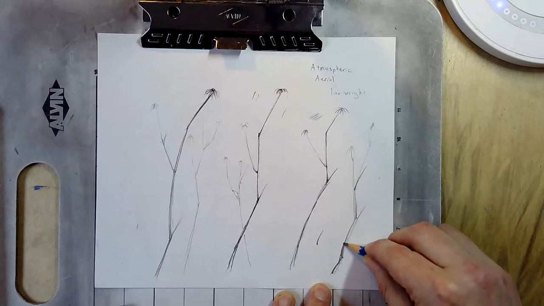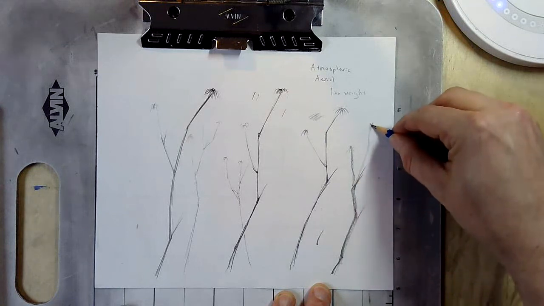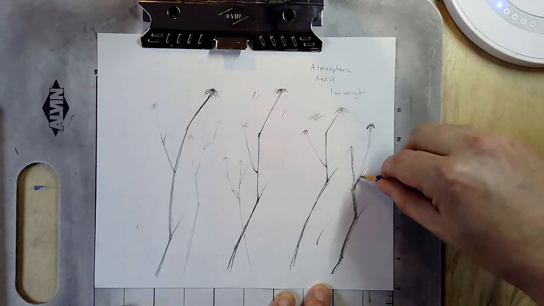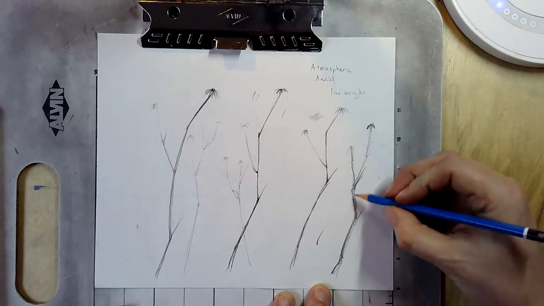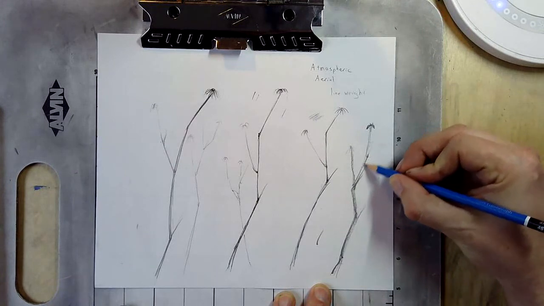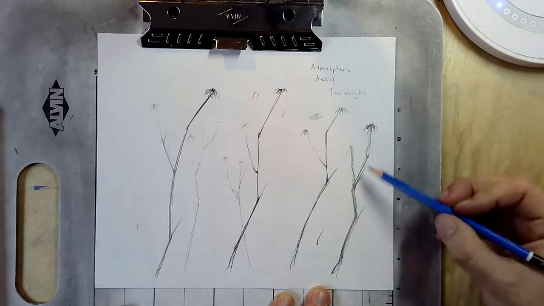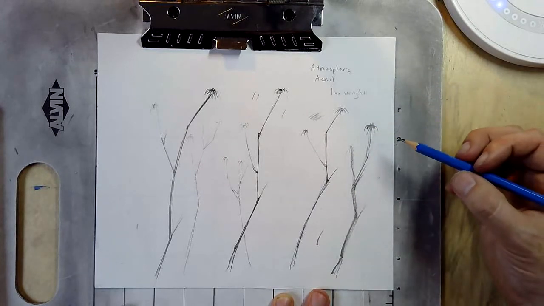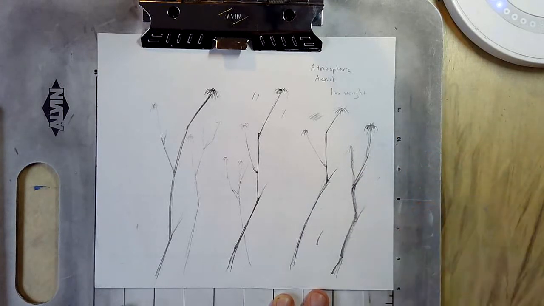I can come in here with a broad side and make a much wider mark. And then I'm going to kind of darken this area up here again to help communicate that this portion is closer to us. Okay. All right. So there we go. Atmospheric or aerial perspective and how to achieve that with line weight.